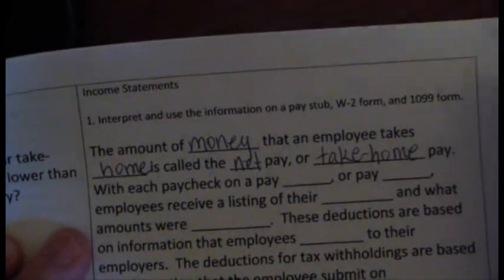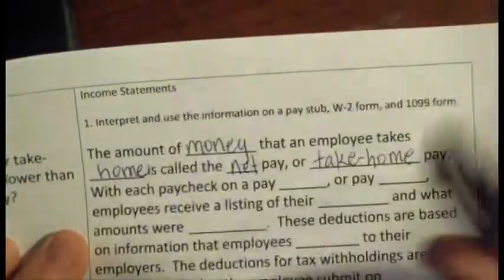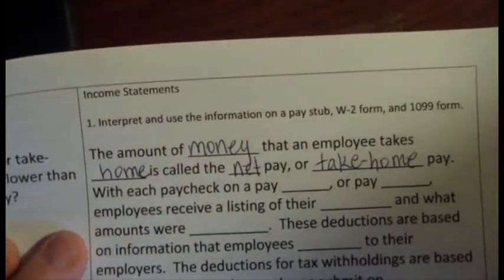With each paycheck on a, excuse me, my cat is sitting on my paper.